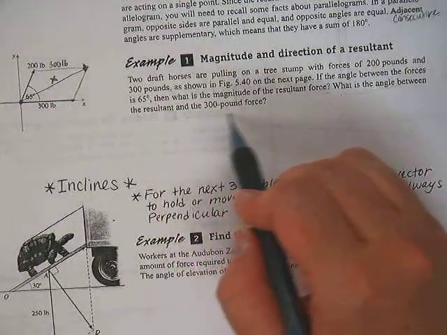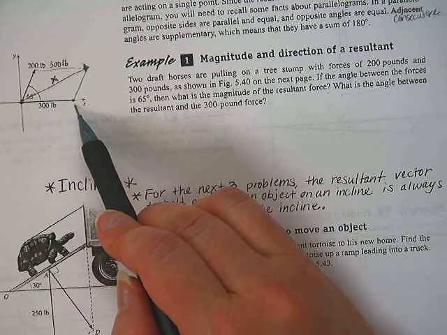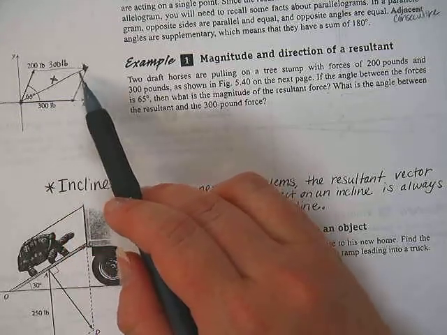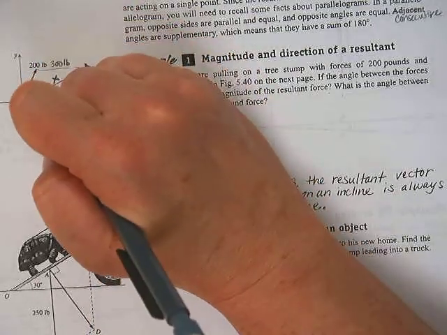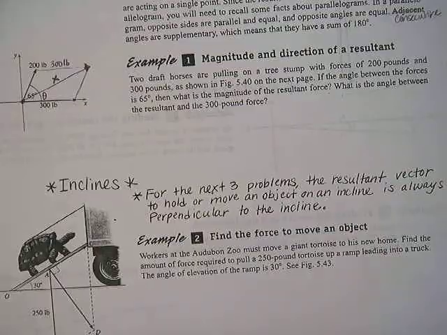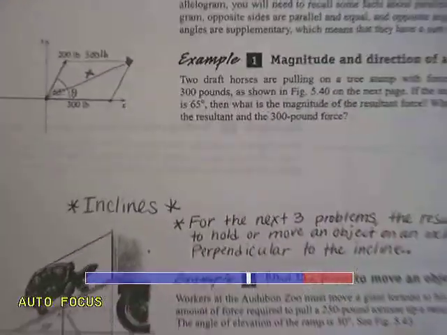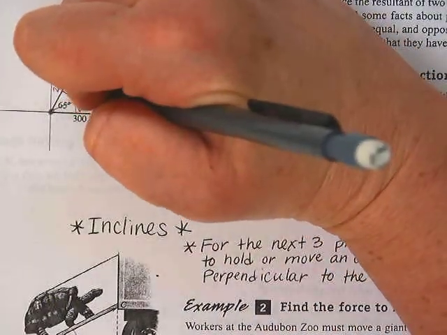That's the first question. Then the second question, what is the angle between the resultant force and the 300-pound force? So what angle is that tree stump going to go as compared to this horse here? Okay, so we're looking for that angle right there. When we're done, I'll just kind of mark that. Okay, so let's see what we know here.